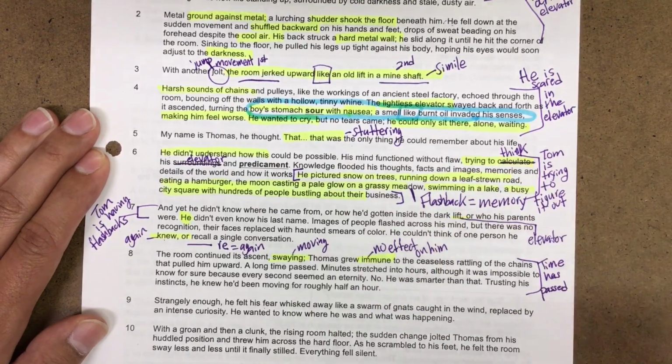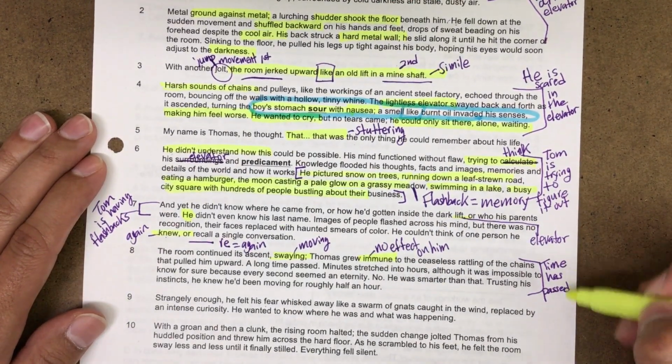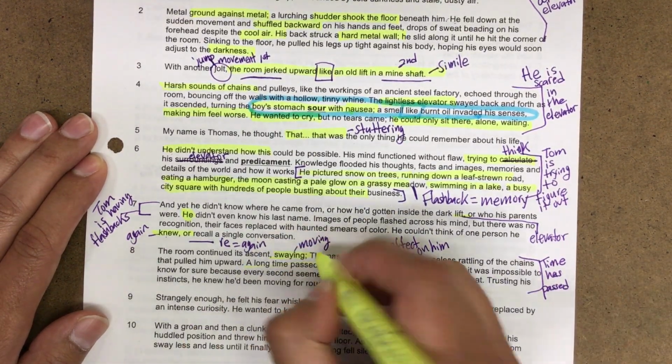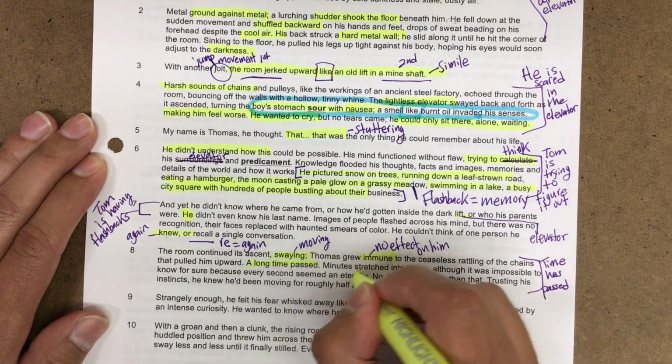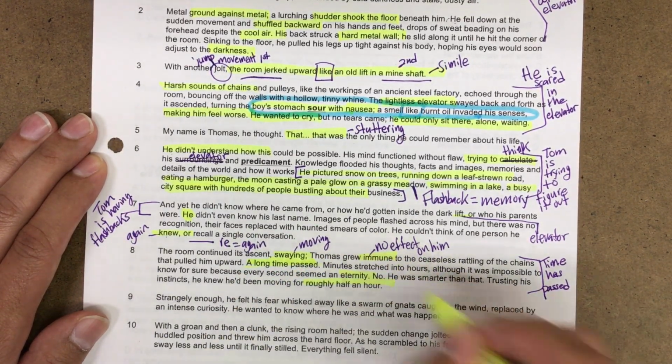So please write this down. We know that time has passed. That was the gist of this paragraph because we have our clues. A long time has passed. Eternity is another word that's related to time. Roughly half an hour.